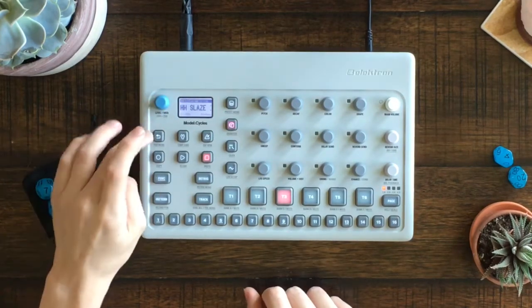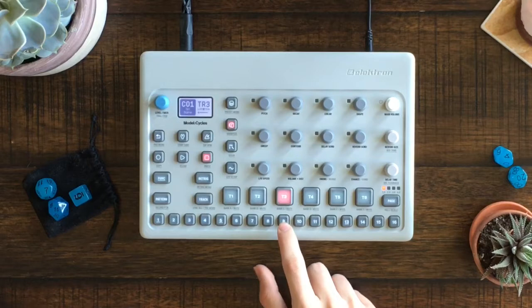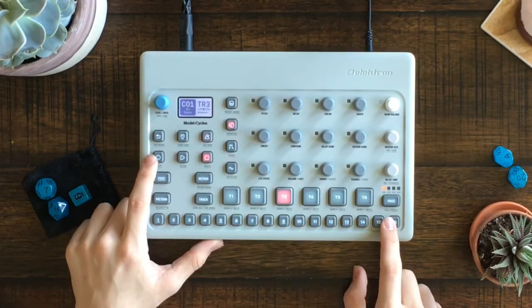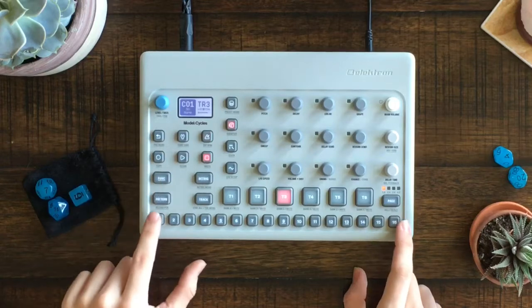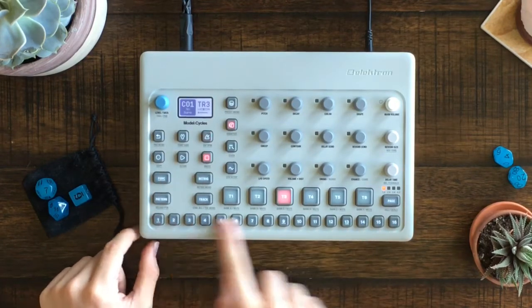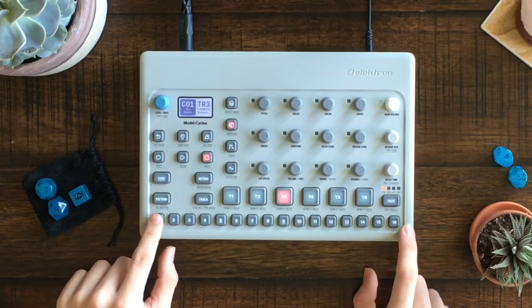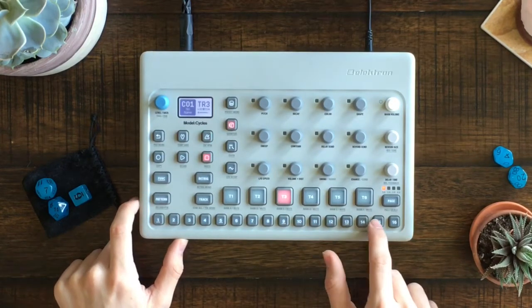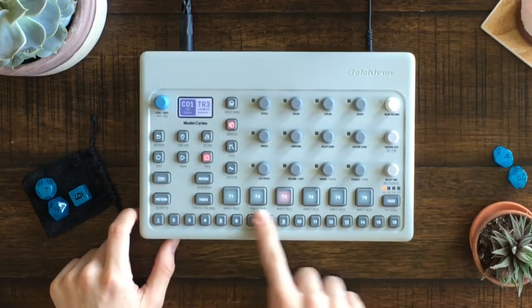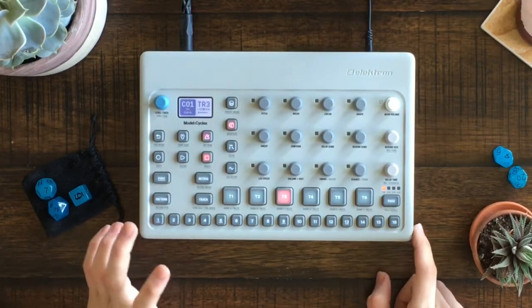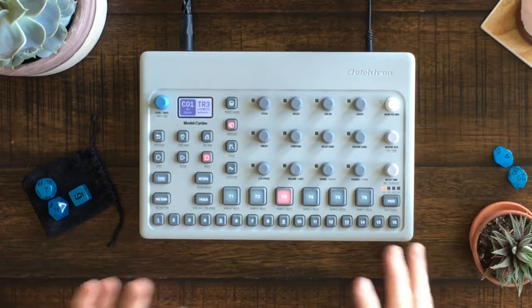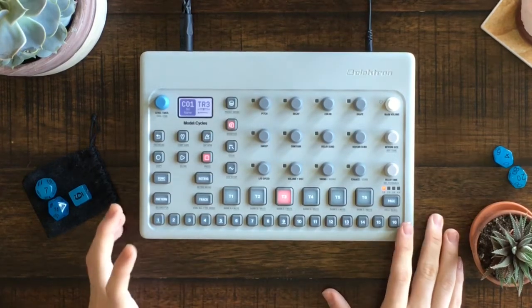So let's go with sleighs. This one, I'm going to do some notes. The record button is not pressed. Then this is in chromatic mode, the bottom row buttons. You've got a full chromatic keyboard there. I wish it would do scales mode, but that's hopefully something they'll add in the future.